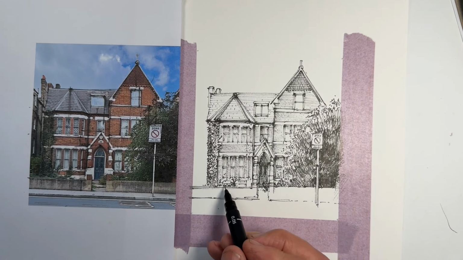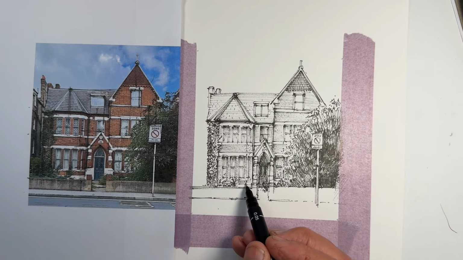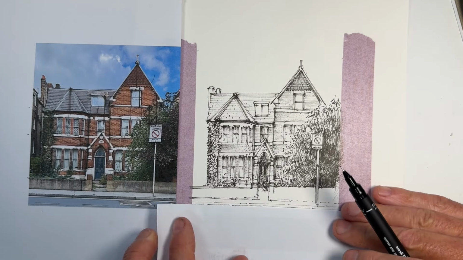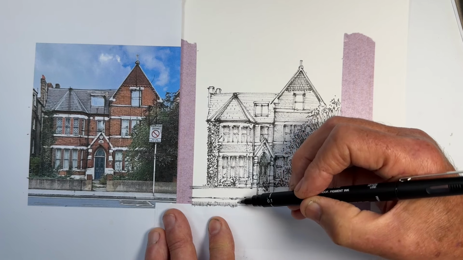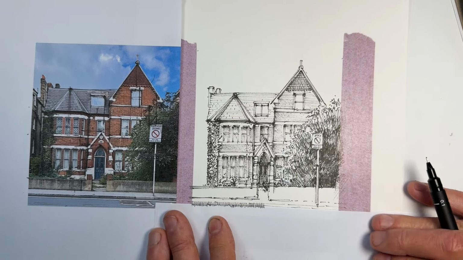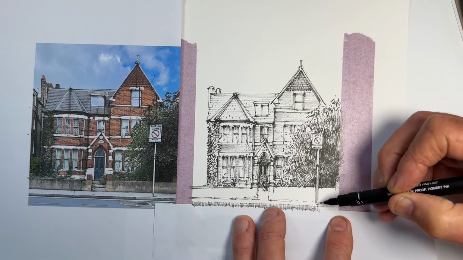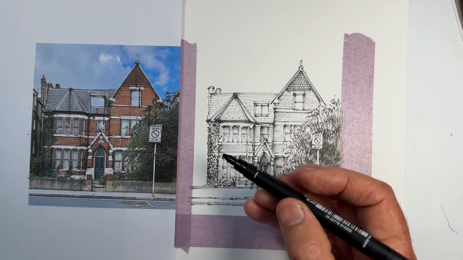Oh, we've got the brickwork down here. Let's put this gutter in, shall we? And we probably should give some indication of this house that's next door.